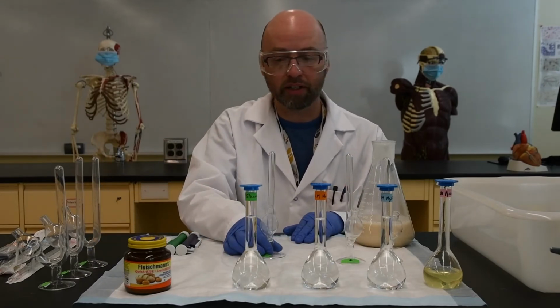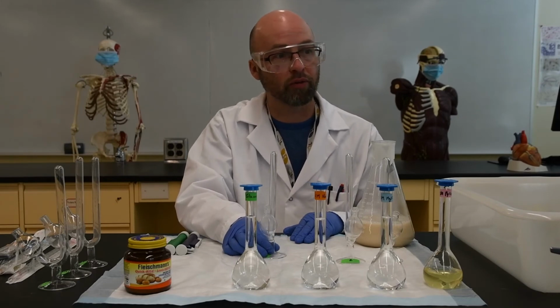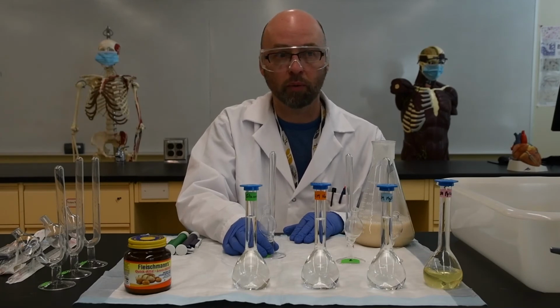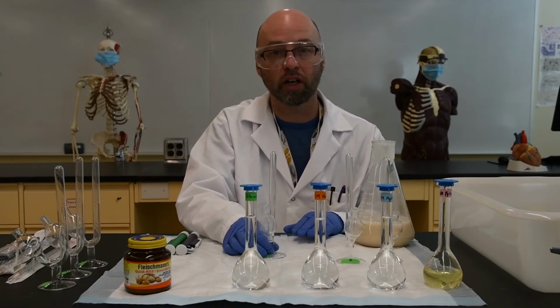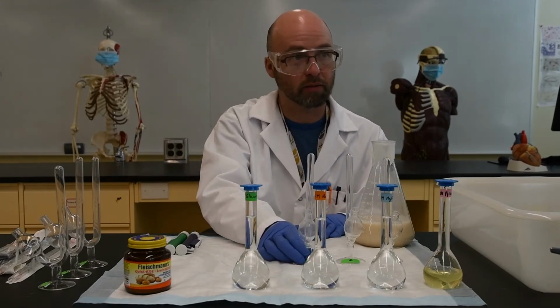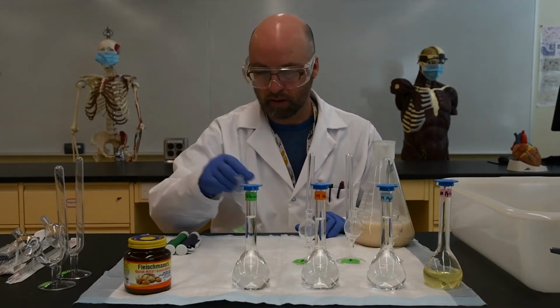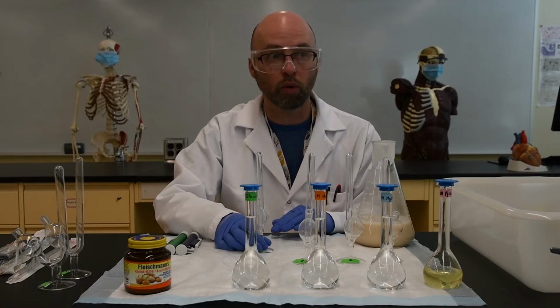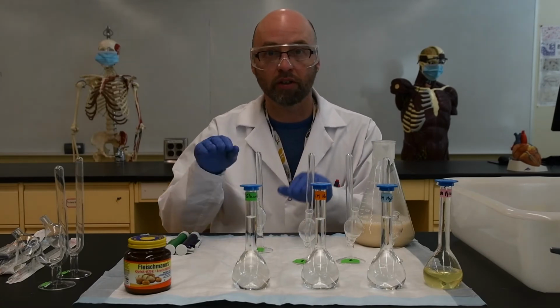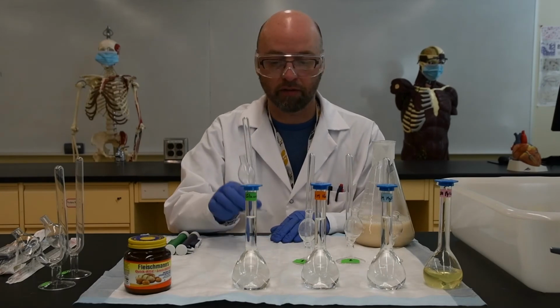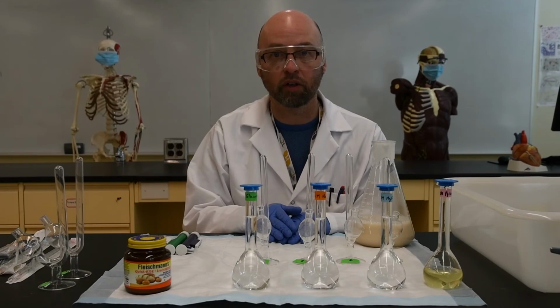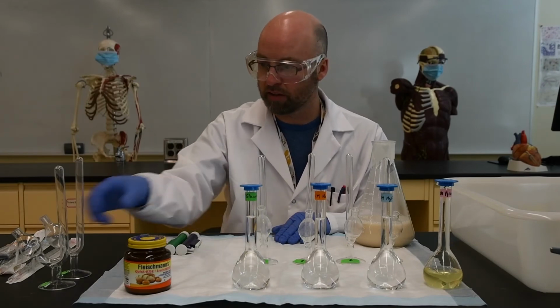Tube number 3 is going to have an inhibitor. It's going to have 0.5 ml of the sodium fluoride, 2.5 ml of glucose, and 4.5 ml of water, as well as 10 ml of the yeast. Tube number 4 is going to be 10 times more of the inhibitor, so we'll see whether there's an effect there. We're going to have 5 ml of the sodium fluoride this time, with 2.5 ml of glucose and 10 ml of yeast.